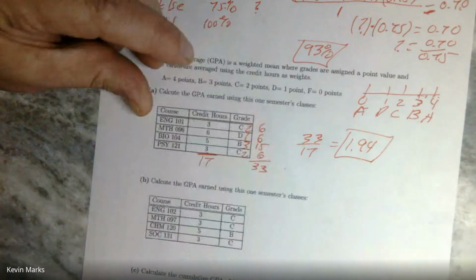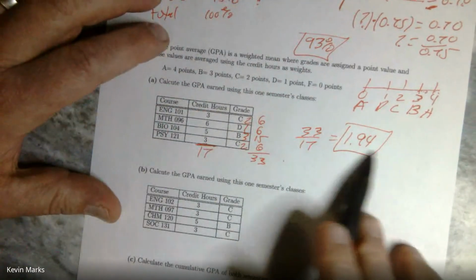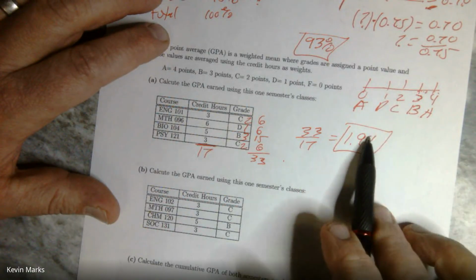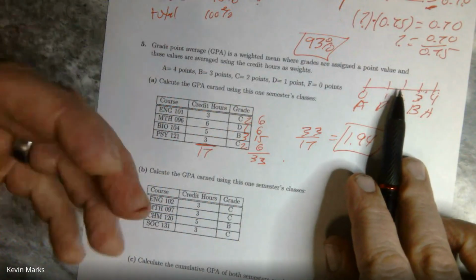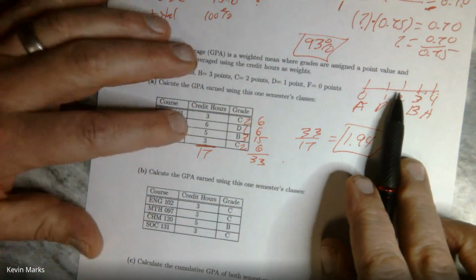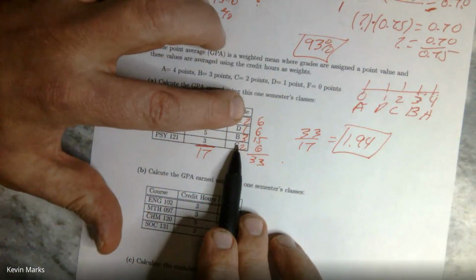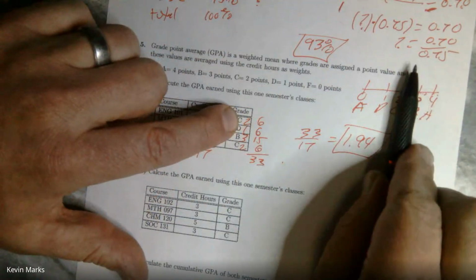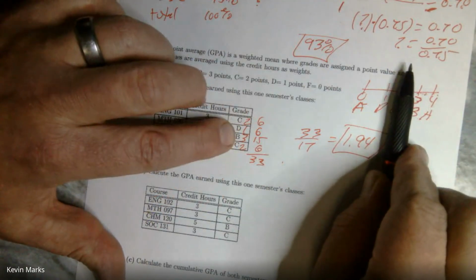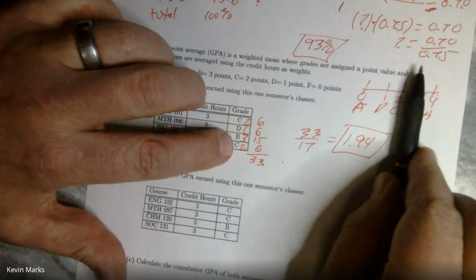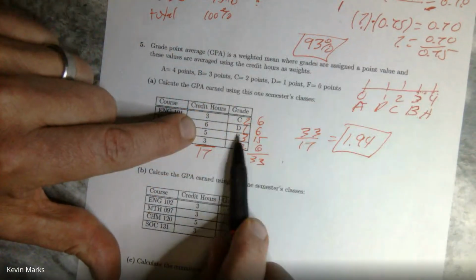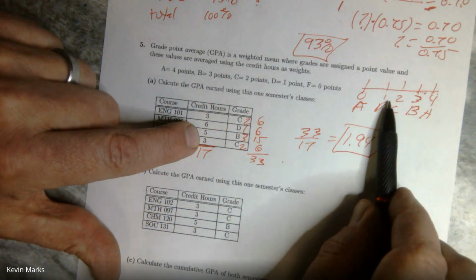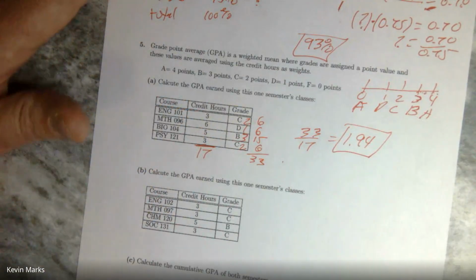All right. So this semester, this person is averaging 1.94, which means that's slightly below a 2. So it's a high D average, which hopefully seems reasonable. Think of the C's as right in the middle. The D is going to pull it down, but the B is going to pull it up. But that D is pulling a little bit harder than the B is. So that's why it goes down instead of up overall.